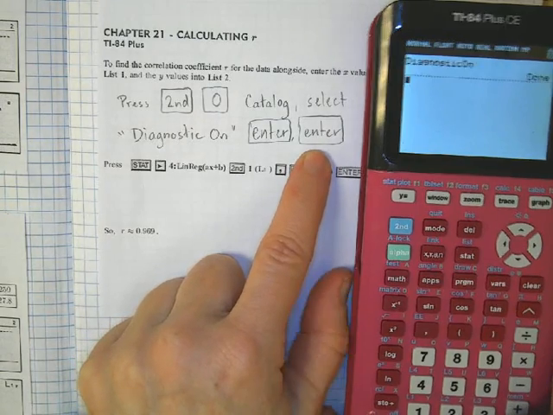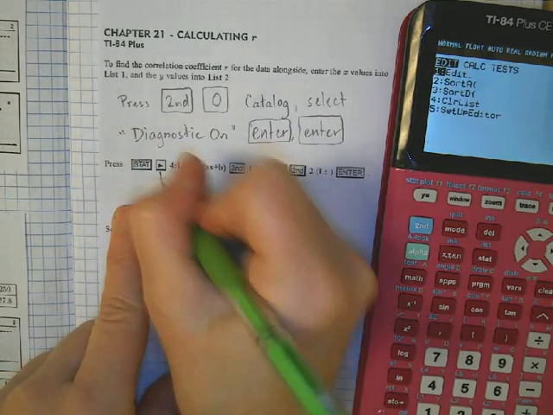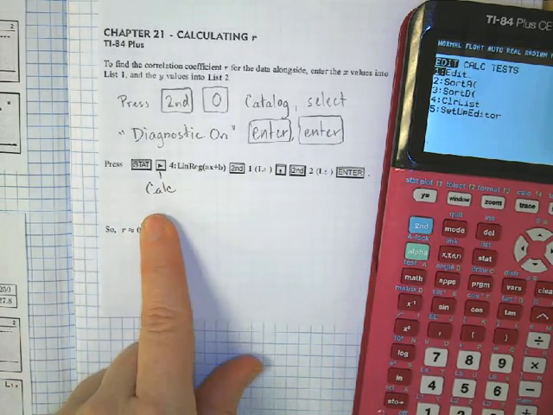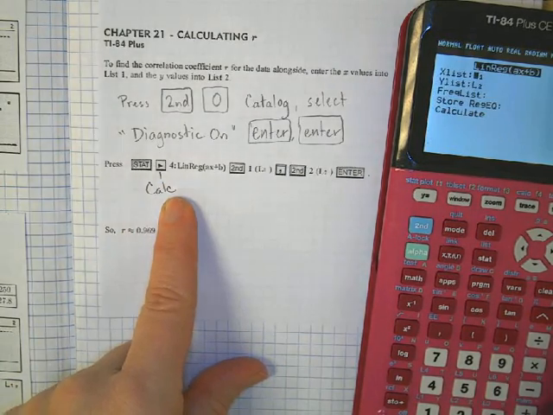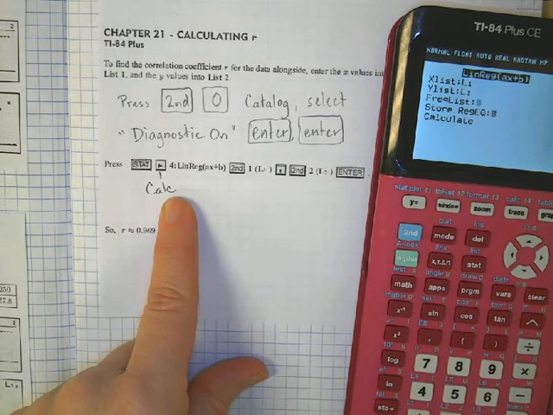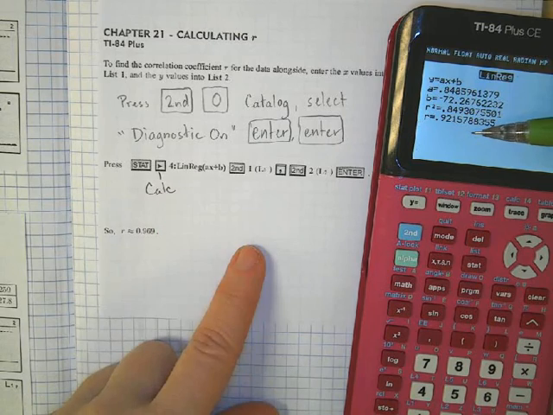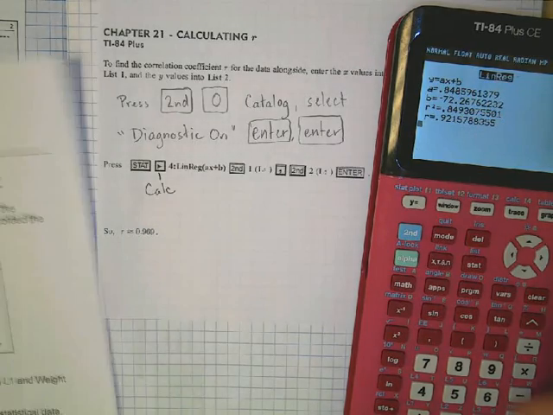Now I'm going to do this again. Stat, calculate, that little arrow means move to the right and select calculate. Number 4, enter, enter, enter, enter, enter. Now look how I get extra information. Now I have r squared and r. The one we're interested in is just the r. So r, our correlation coefficient, is 0.922 if I do 3 significant figures.